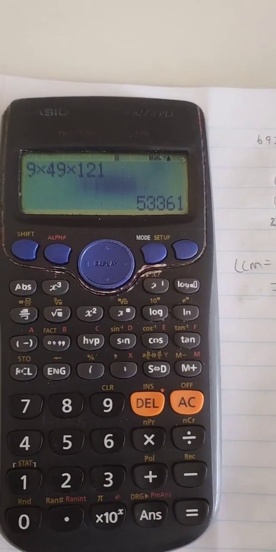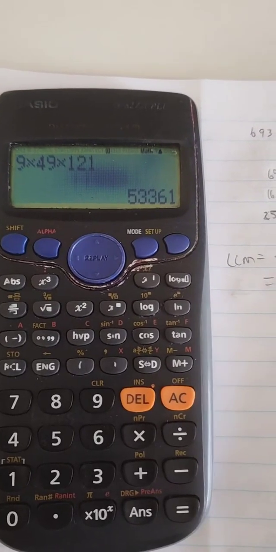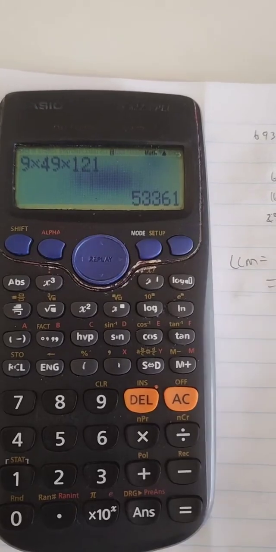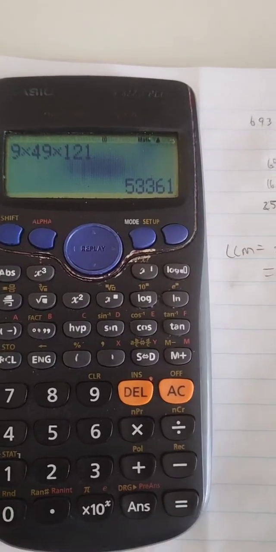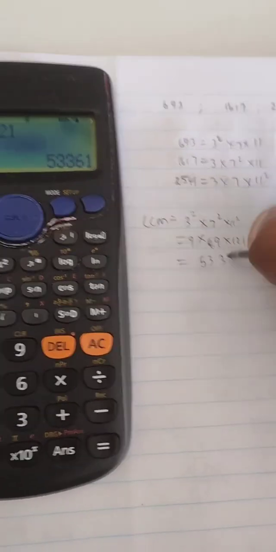Nine times 49 times 121 is 53,361. That is the lowest common multiple. 53,361. Huge lowest common multiple.